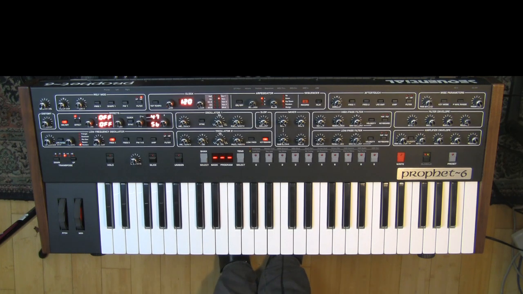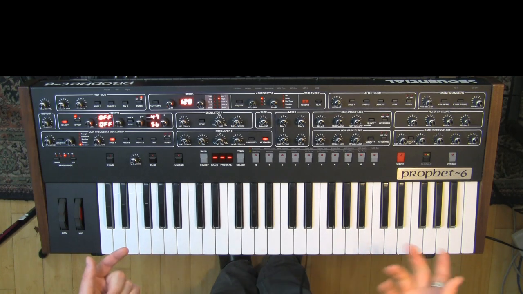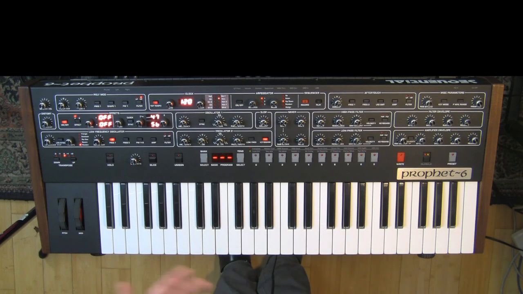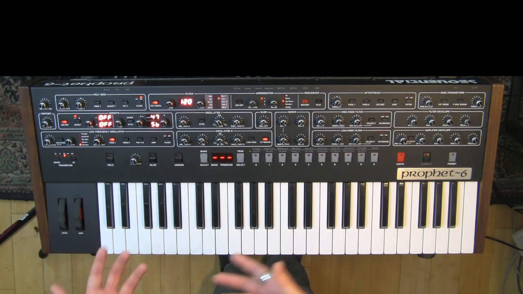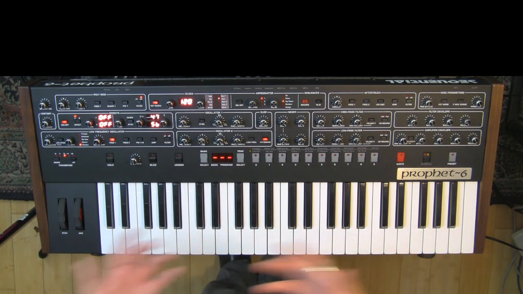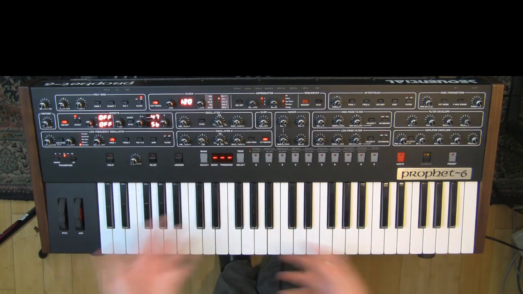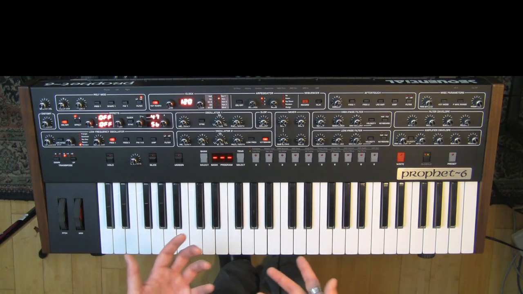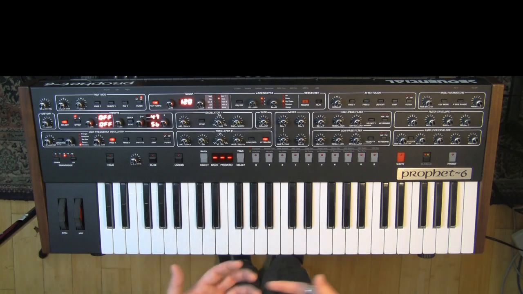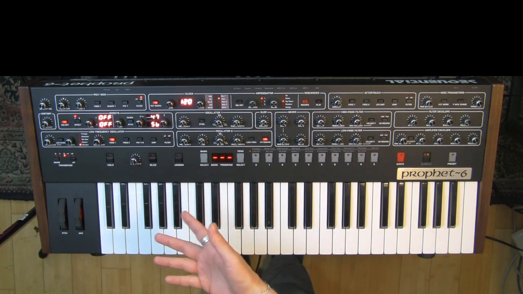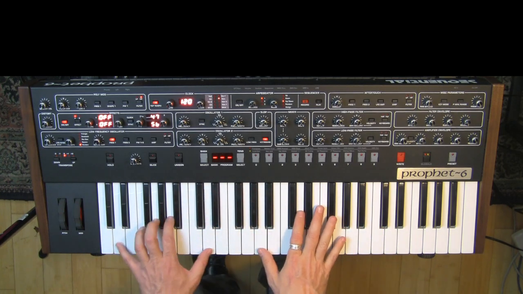I've seen too many people say, well, what about the Prophet 5, this, that, and that? This synthesizer isn't the Prophet 5, it's the Prophet 6. It's not a remake, it's the next step. It's more powerful. However, it does do similar things and have similar sounds. So I've made this sound to be the sound that will be used as we demonstrate various effects that exist in the synthesizer, and it's this.